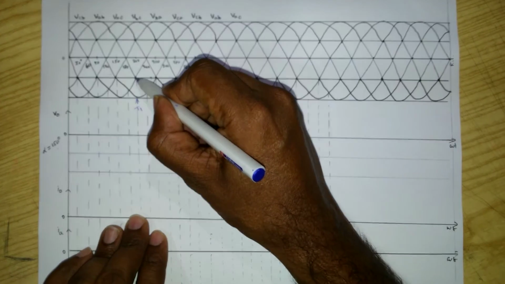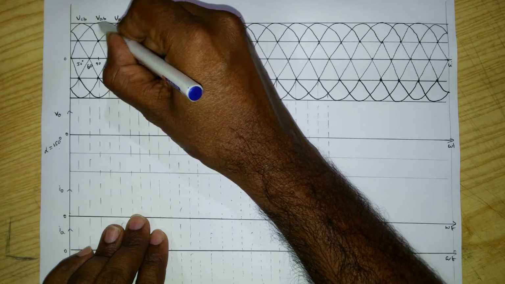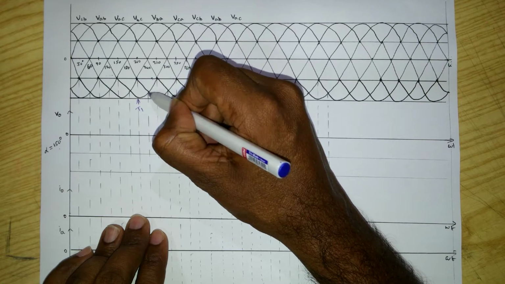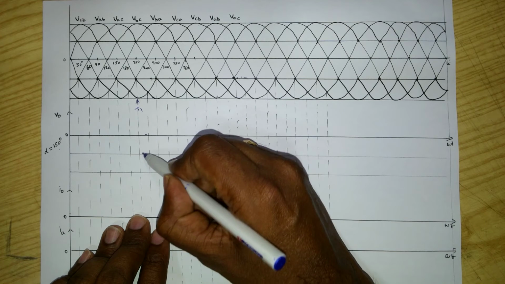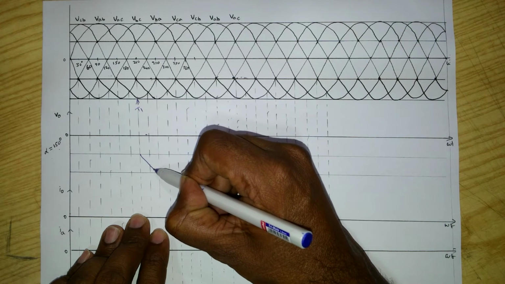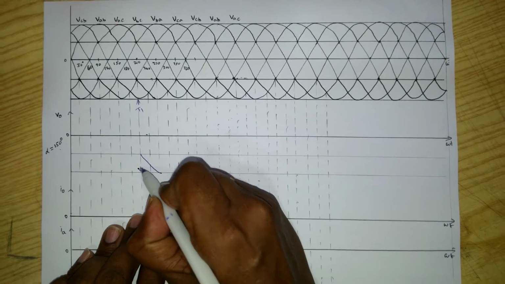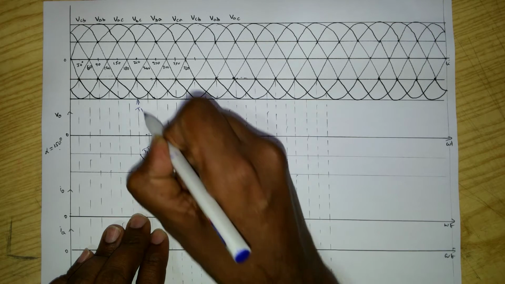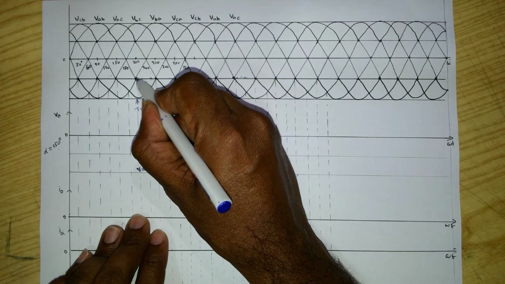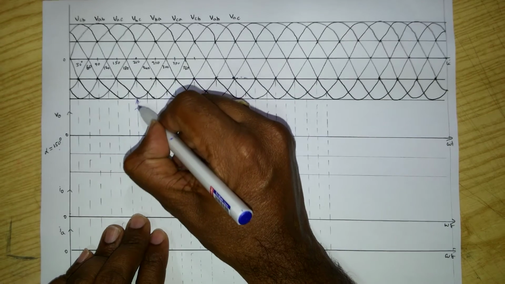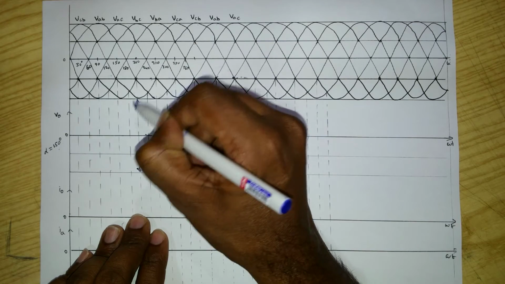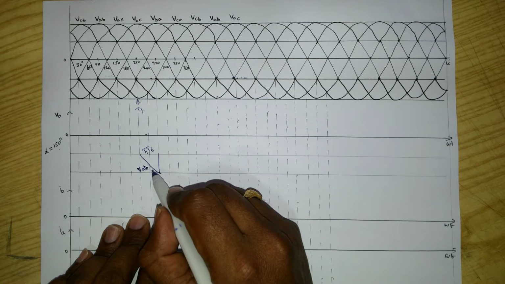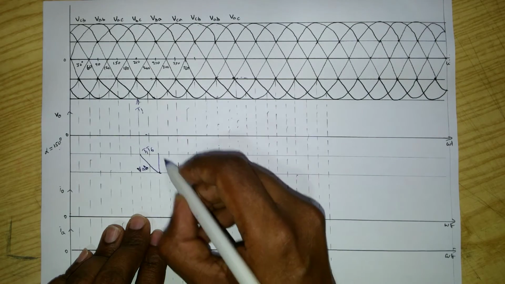So for T1, T6 conducting, the output voltage should follow VAB. This is the reference line, second line, third line. So the output voltage must be like this, but it is VAB. What thyristors are conducting? T1, T6. At omega t equal to 210, 150 plus 60, I provide the firing pulse for T1. Already T6 is in conduction, so T1, T6 are conducting. The output voltage should follow the VAB waveform.